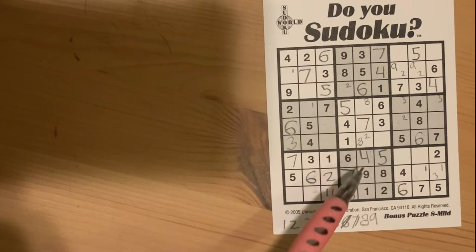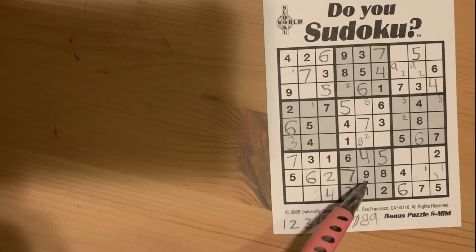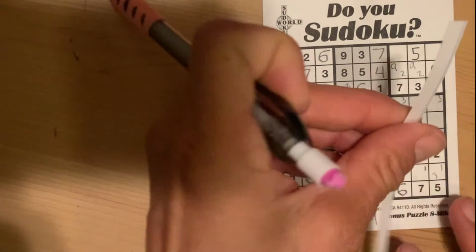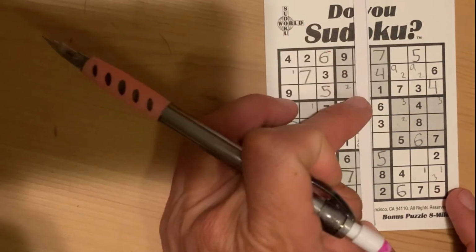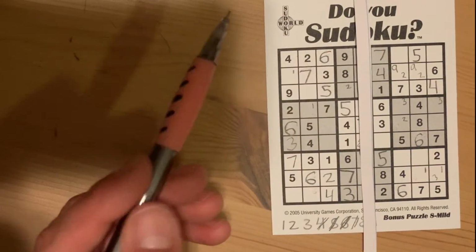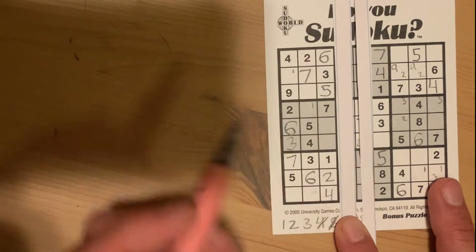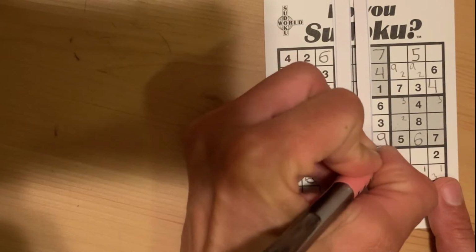So looking for 9 in this middle block, this 9 is going to eliminate all these squares. And that 9 confirms the elimination of those squares, leaving only this box to be 9.